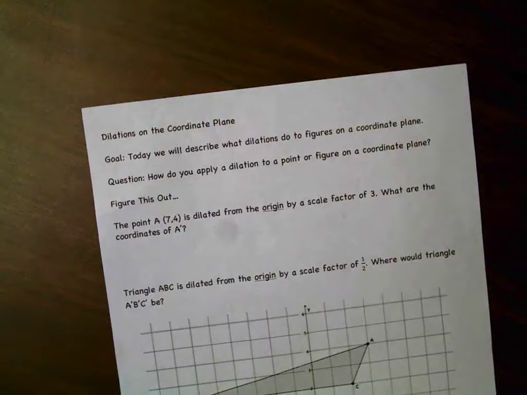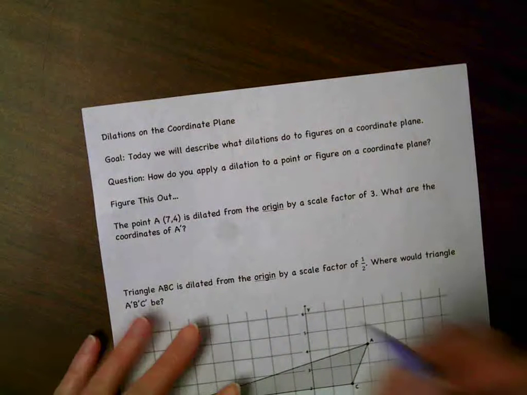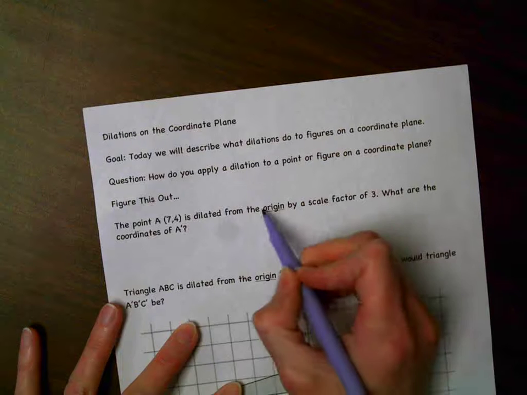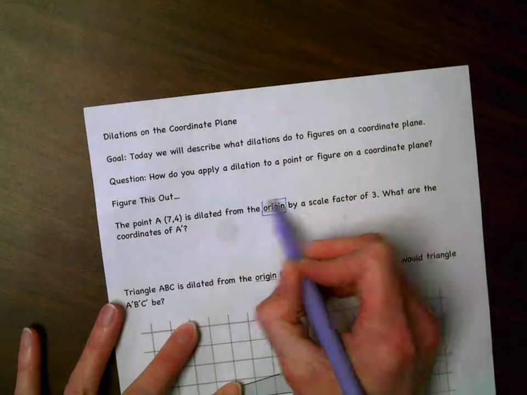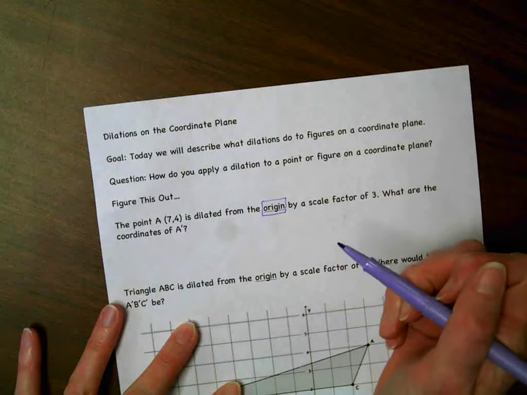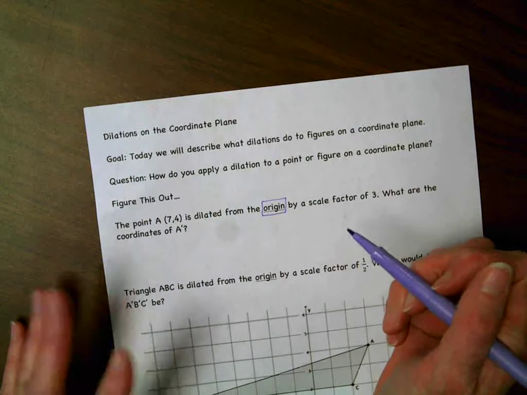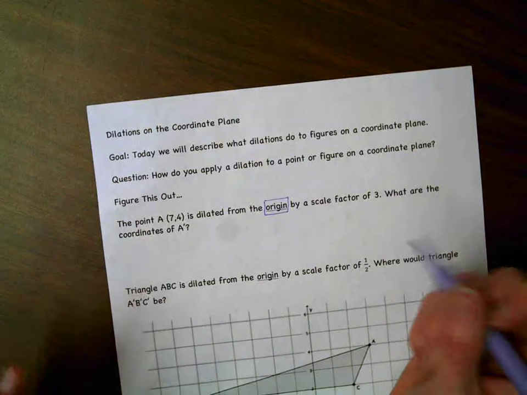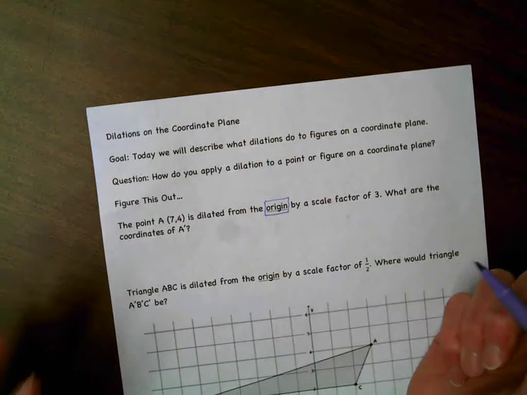So the thing that you have to keep in mind that is very, very important, and the reason that we know that it's very important is because I underlined the word origin. As long as your center of dilation is the origin, then there is a very distinct and easy way to figure out the coordinates without even having a coordinate plane.